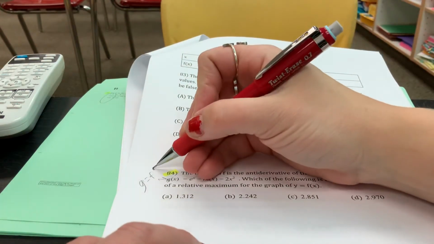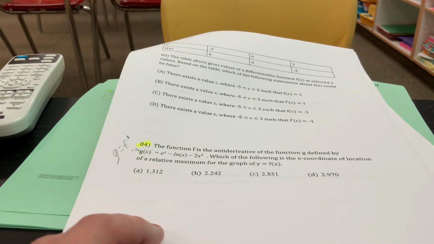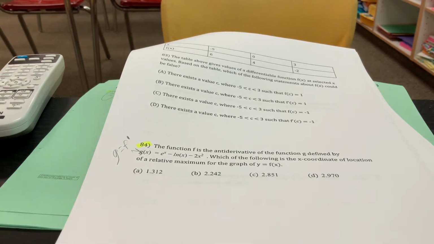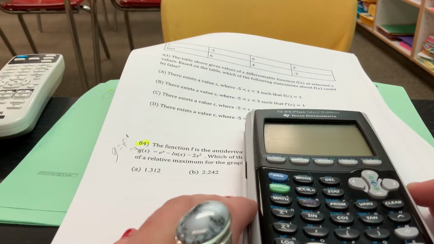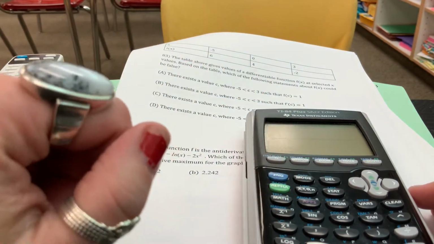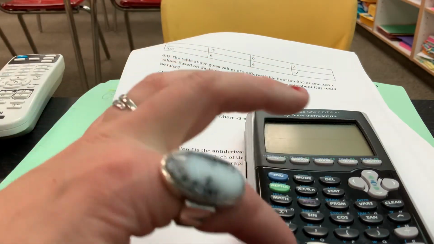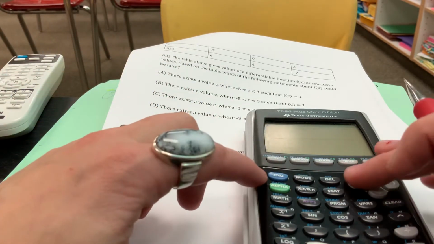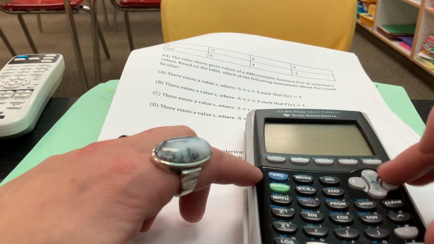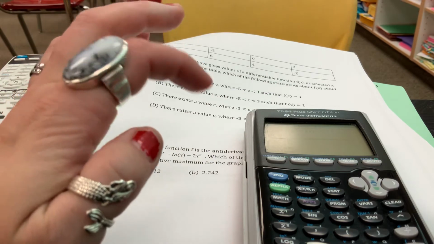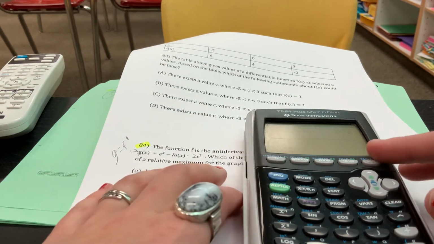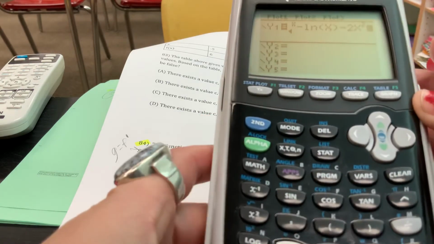So if I'm looking for the maximum of f, I'm going to look where the derivative of f is 0 and has a sign change from a positive to a negative. So I'm going to go ahead and graph this equation in here in the graph mode. Oop, I always forget to press the over button when I type these in at first. Okay, so just have it there in my graph mode.